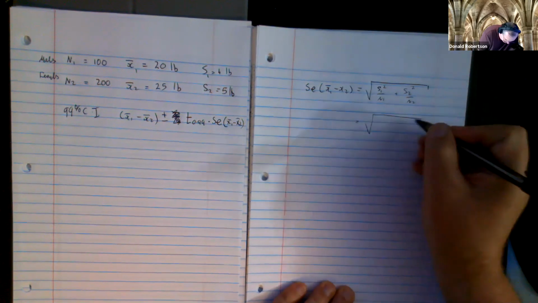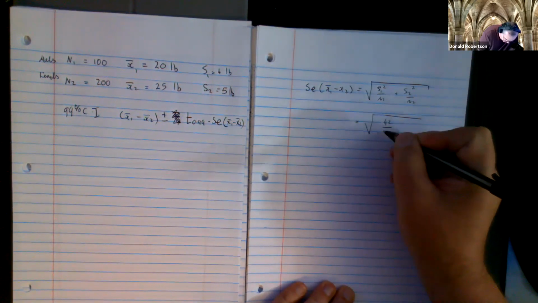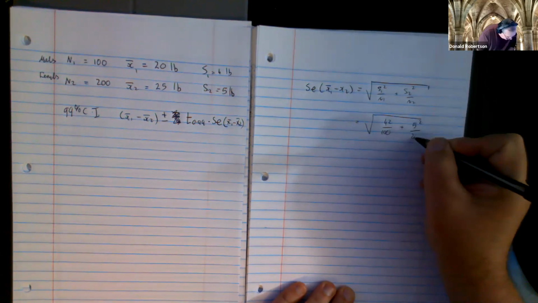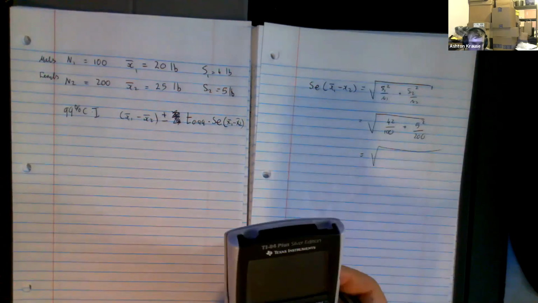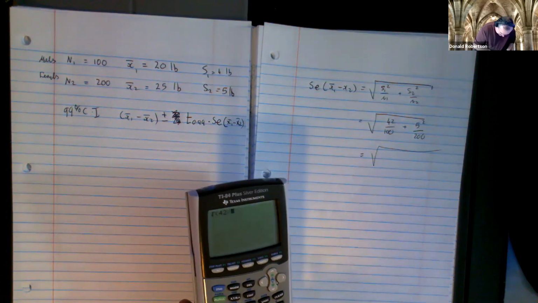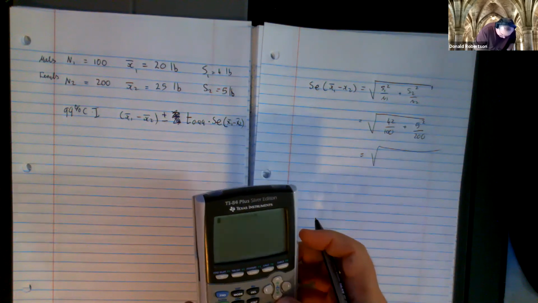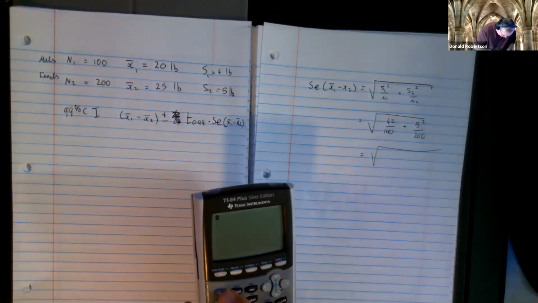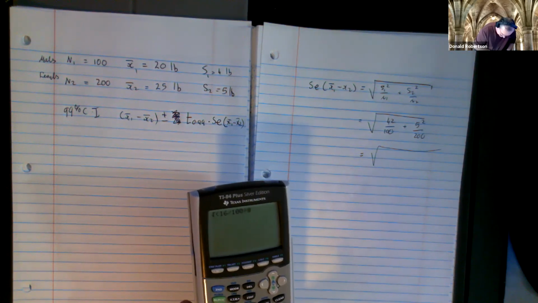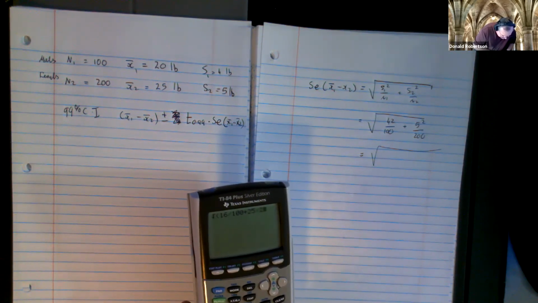In this case, it's 4 squared over 100 plus 5 squared over 200. Square root of 4 squared divided by 100, that's 16 divided by 100, add 25 divided by 200.